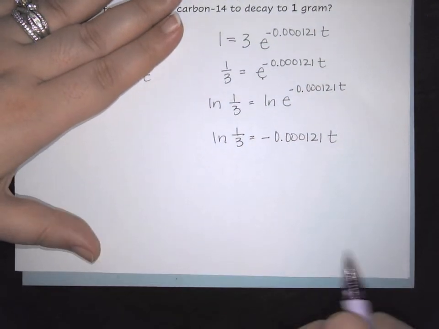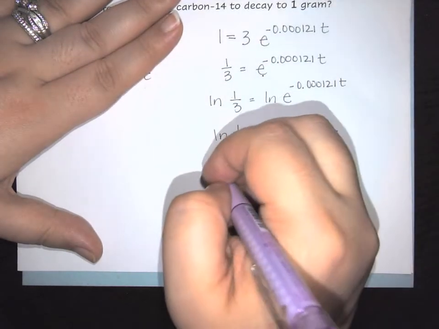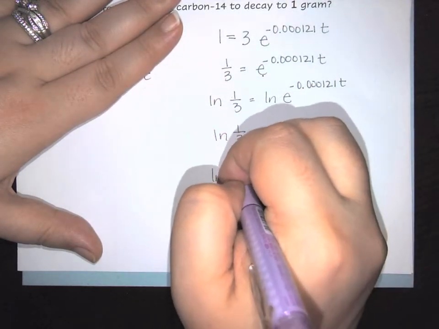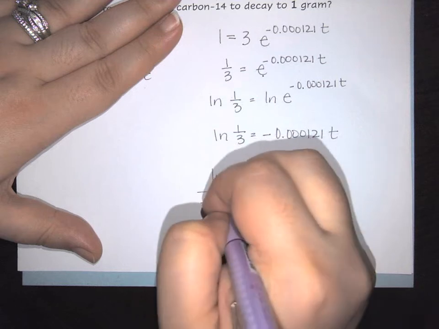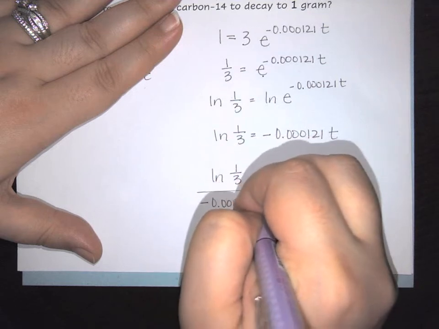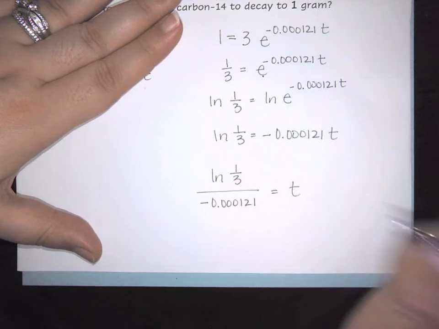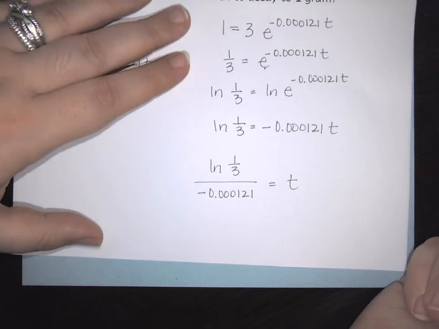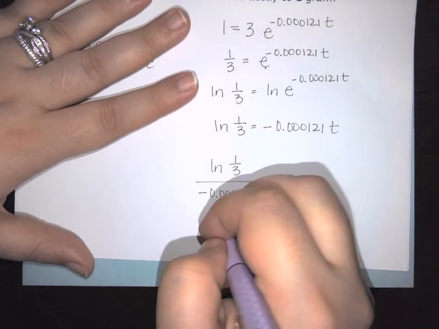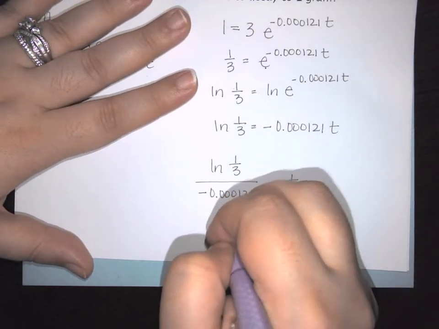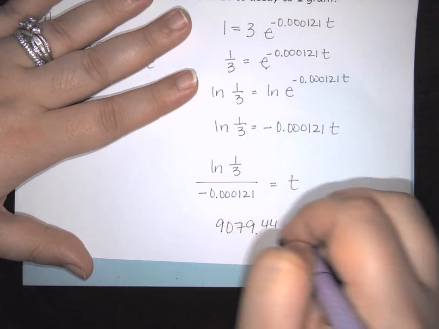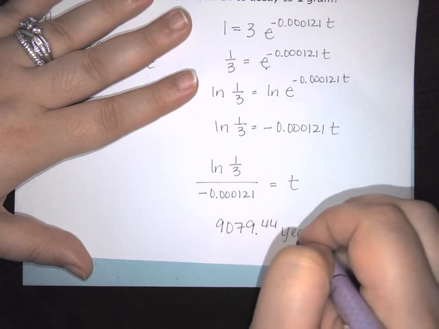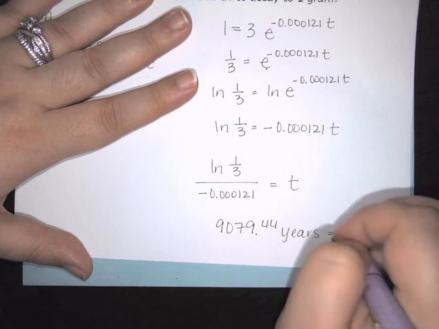The last thing we need to do is get t by itself. So here we're going to have the natural log of 1/3 divided by negative 0.000121, and this gives me my t value. When you evaluate that, you end up with 9,079.44 years equals your t.